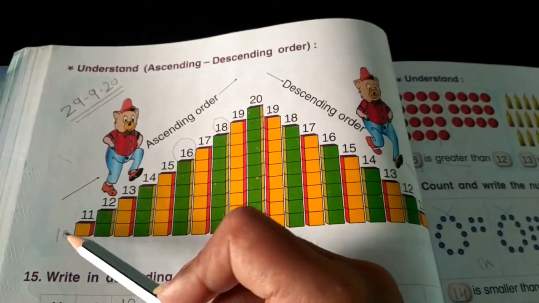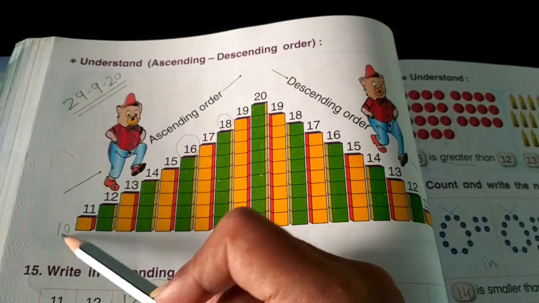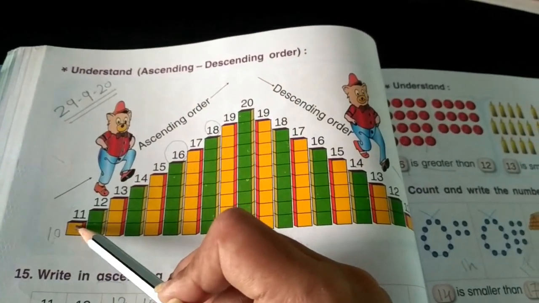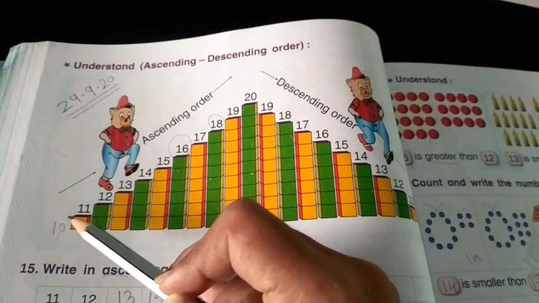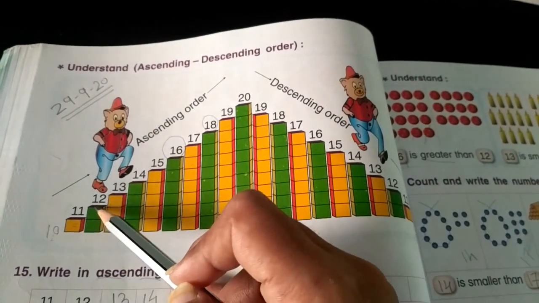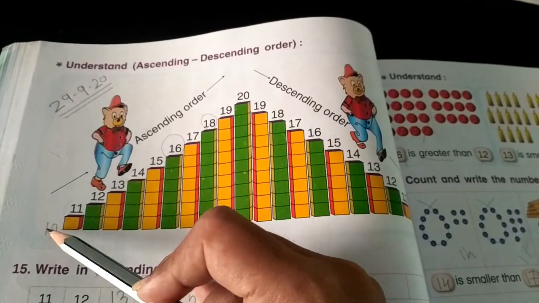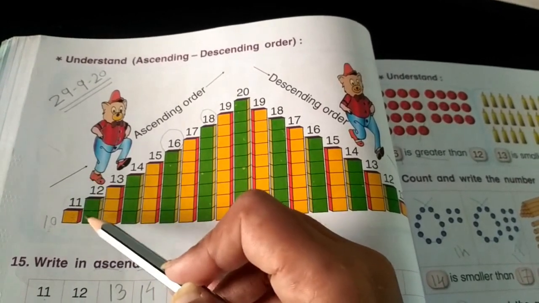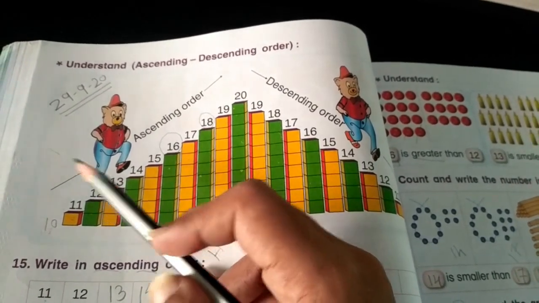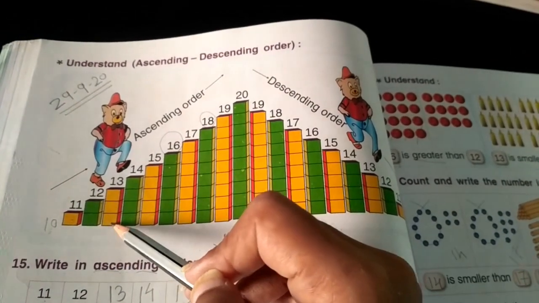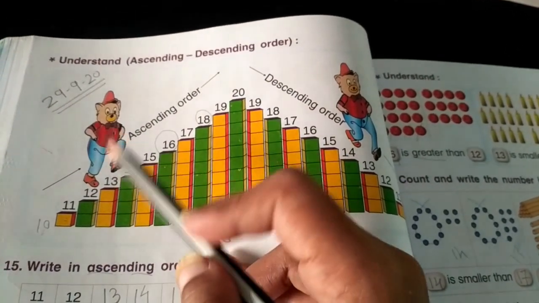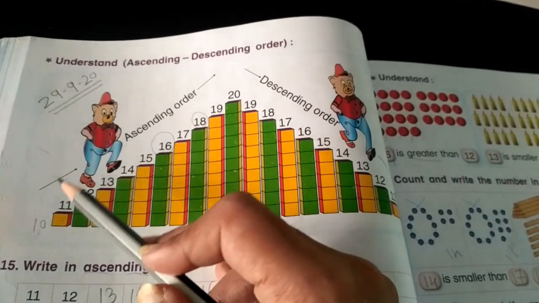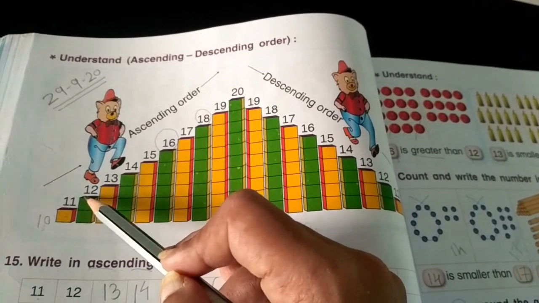Look at here. See, 11 is greater than 10. एक स्टेप ज़्यादा है. 10 plus 1, 11. 12 is greater than 11. Okay, so we can say 10 plus 2, 12. After 10, 11, 12. Now 10 plus 3 is 13. 11, 12, 13. 13 is greater than 11 and 12.